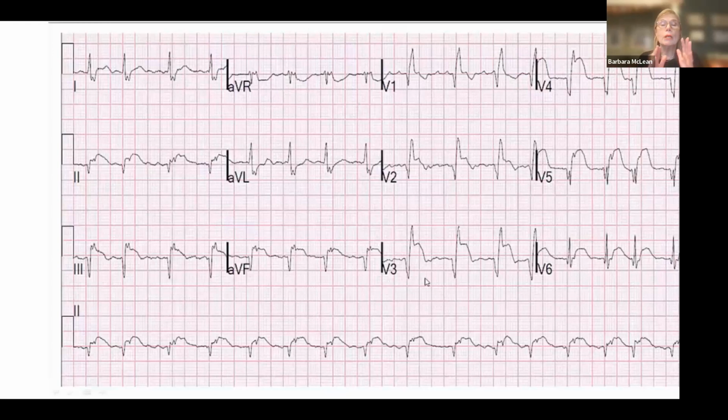The next thing we're going to do is separate our leads into lead groups. So remember, that's going to be 1, AVL, V5, and V6 for lateral. 2, 3, and AVF for inferior, V1 and V2 for anteroseptal, V3 and 4 for anterior, remembering 5 and 6 are anterolateral. And what I'm looking for is ST segment elevation. So I look at lead 1 and AVL. I have very discrete ST segment elevation in lead 1, not in AVL, but in V5 and in V6, I have ST segment elevation. Okay, so I already believe the patient is having a lateral STEMI.